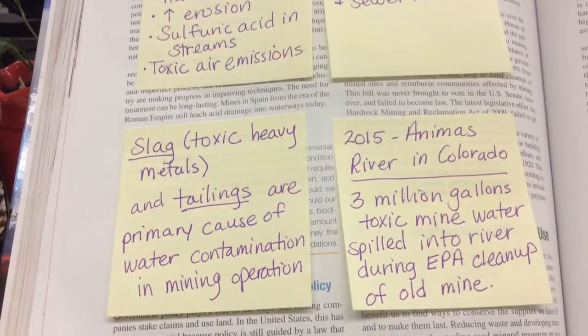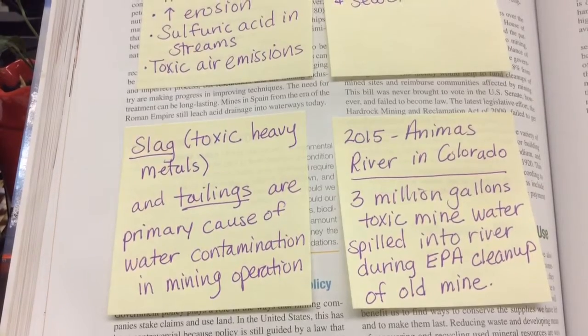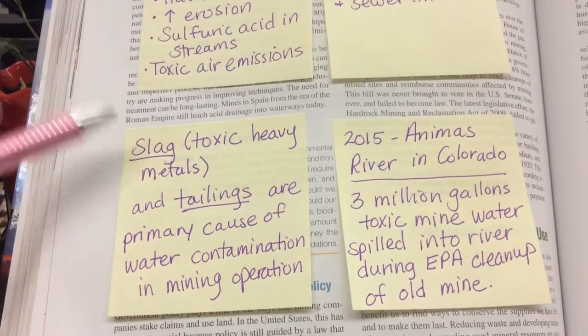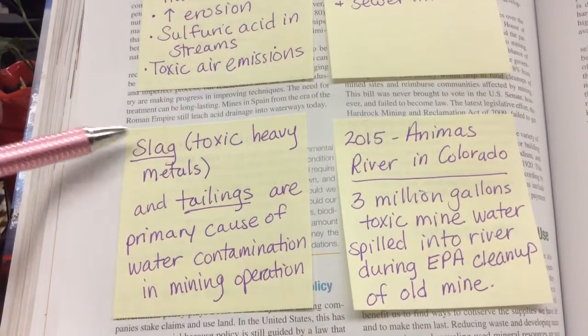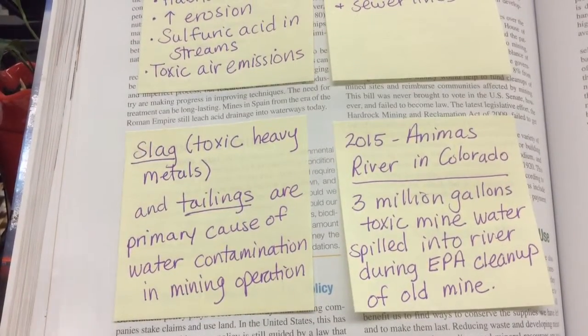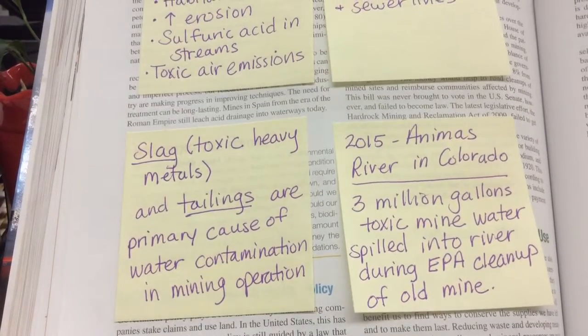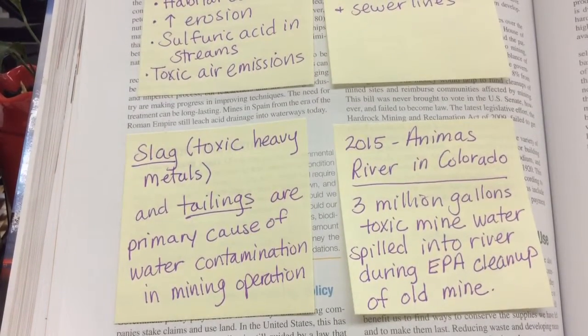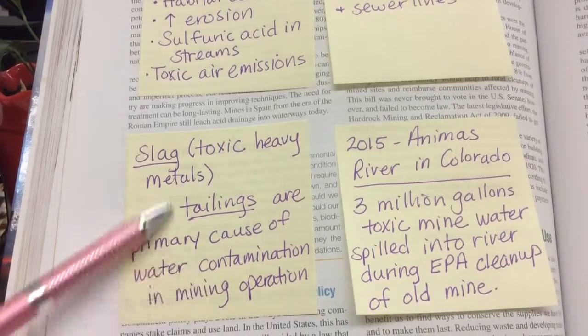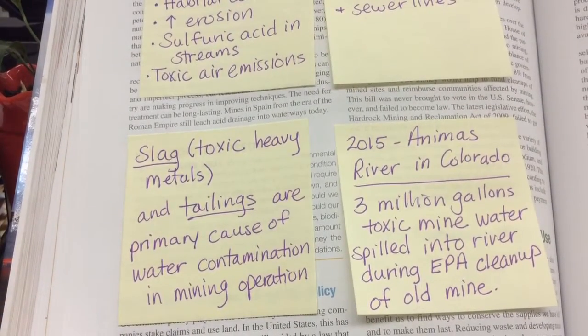So an AP type question is, what is the most environmentally harmful? Well, you would say slag and tailings, harmful for water. Slag, which is the toxic heavy metals coming from mining, and the tailings, which is the leftover ore after the minerals have been stripped, cause huge amounts of water contamination from mining.